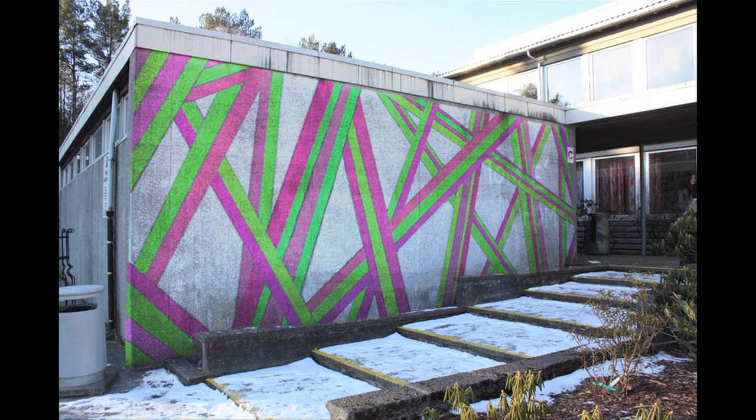Here you can see a wall that is outside our school building, and it was normally quite white and boring, but now we got the assignment to spice it up a bit with some graffiti or painting. So I decided to take some of the colors that are inside our school on the walls, and bring them onto the walls outside so it's not that boring anymore.